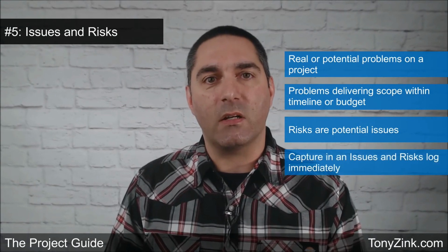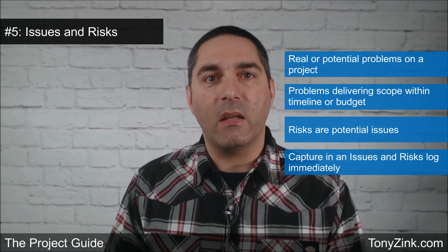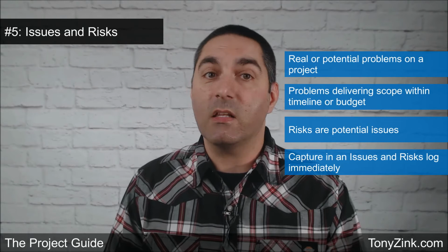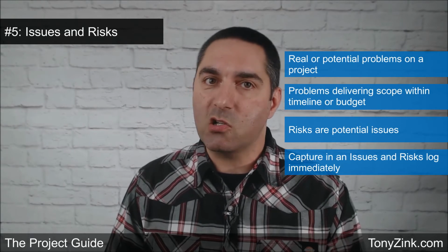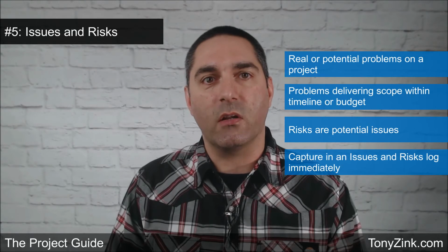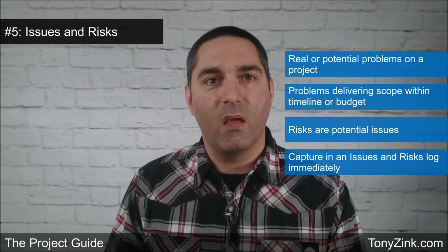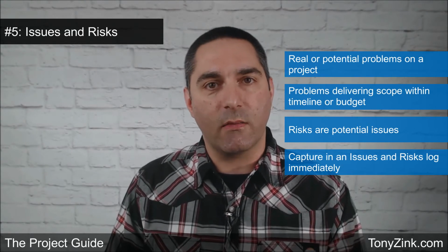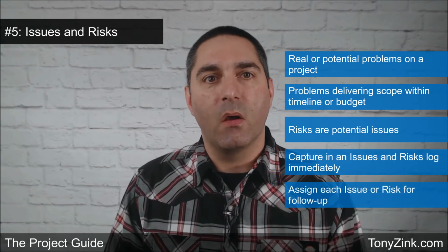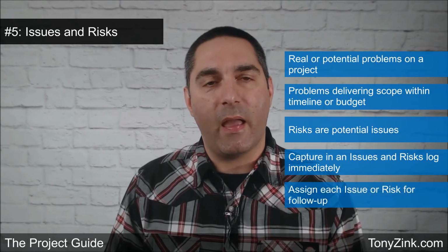Capture and track these items in an issues and risks log, and do it immediately after someone on the team has identified them. It's very important, especially on high-stakes projects, to address and resolve issues and risks very quickly. When capturing an issue or a risk in the log, assign each item to somebody as the owner who will be responsible for its follow-up and its closure.